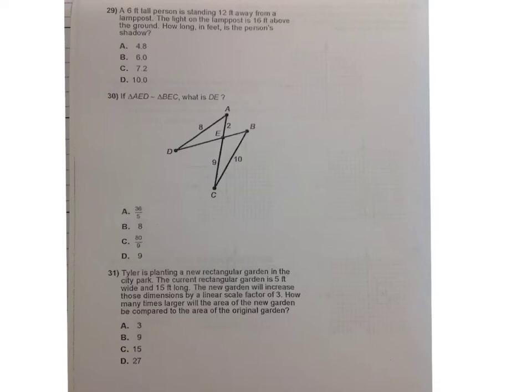30. If triangle AED is similar to triangle BEC, what is DF?